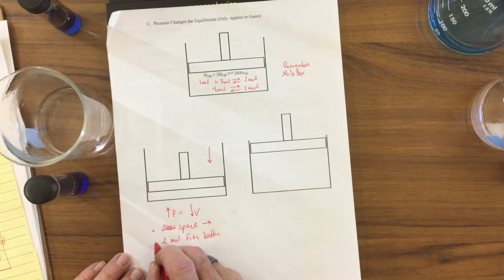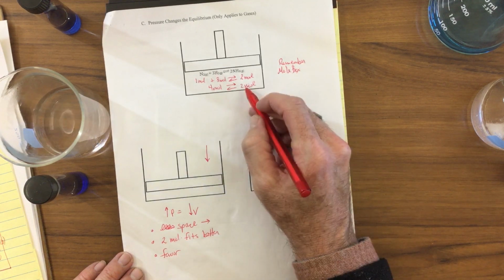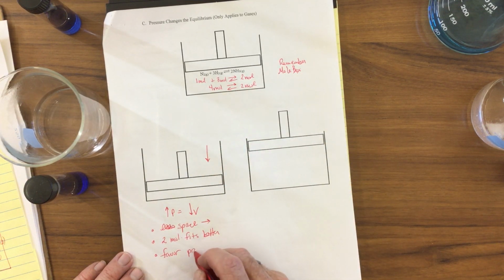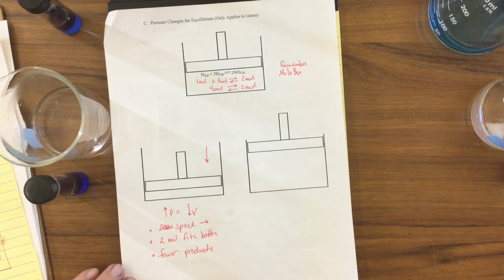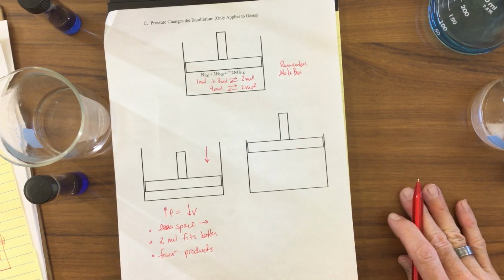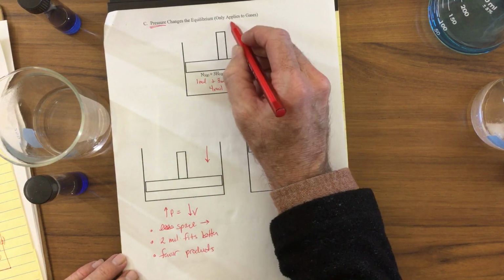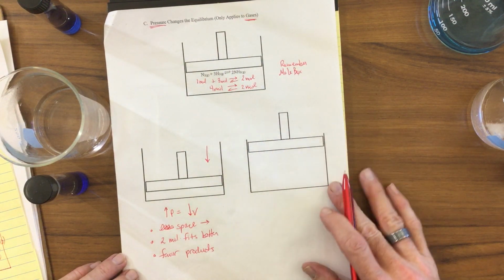Because we have less space, 2 moles fits better. This is going to favor 2 moles, which is the products. Now, this only works with gases. This doesn't really work with liquids, and of course it doesn't work with solids, because gases have space and can be compressed. So here's another factor: we're looking at pressure, and it's only applied to gases.